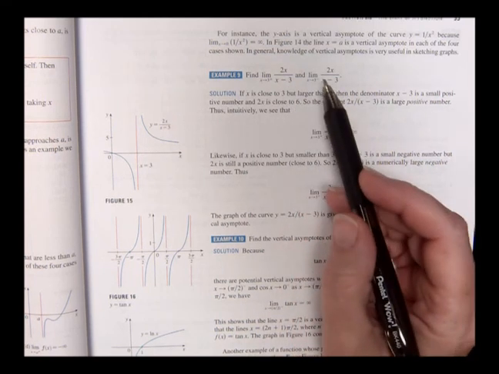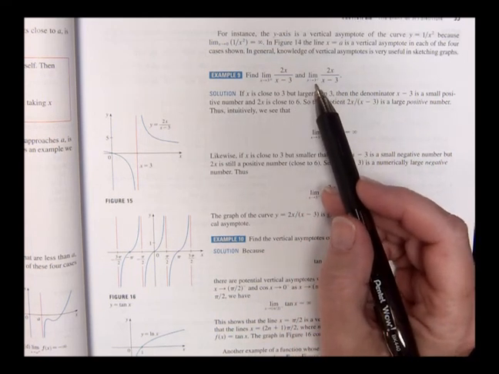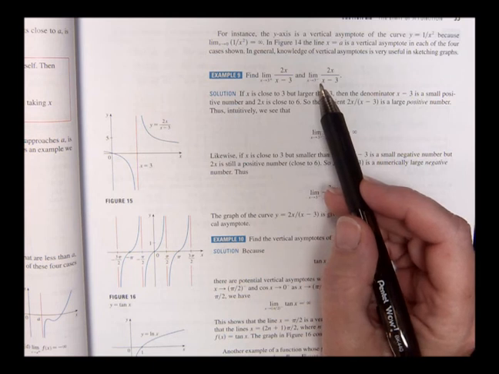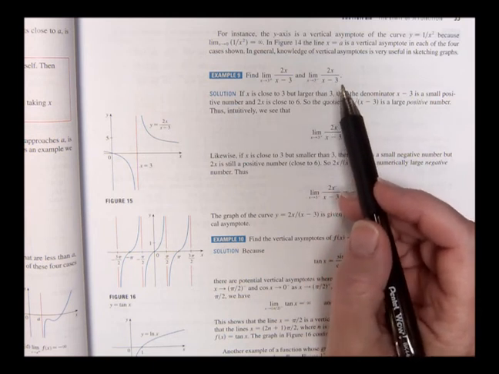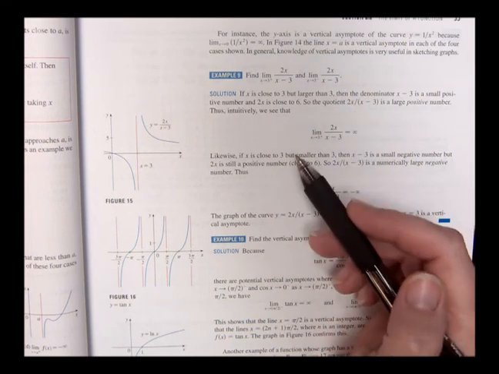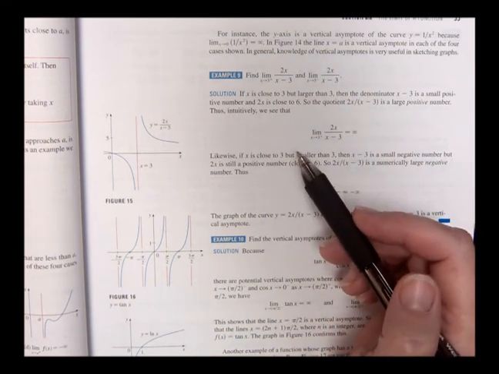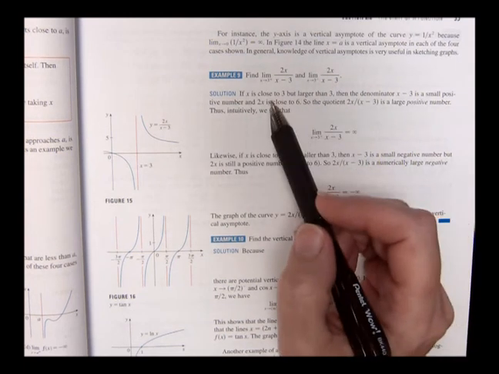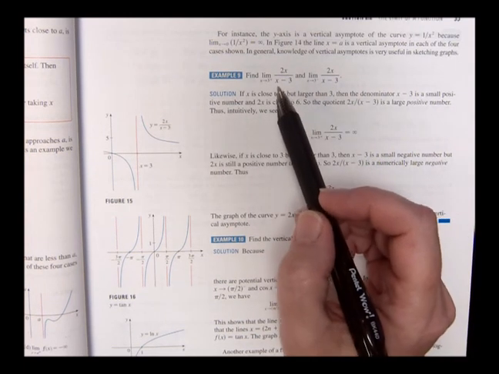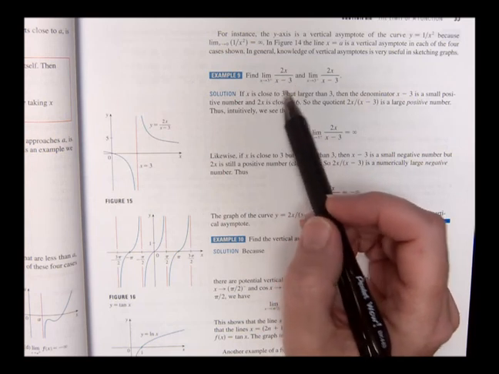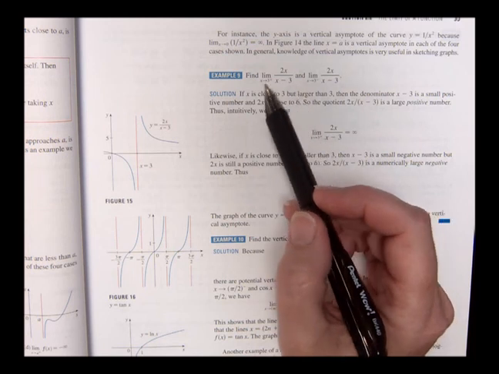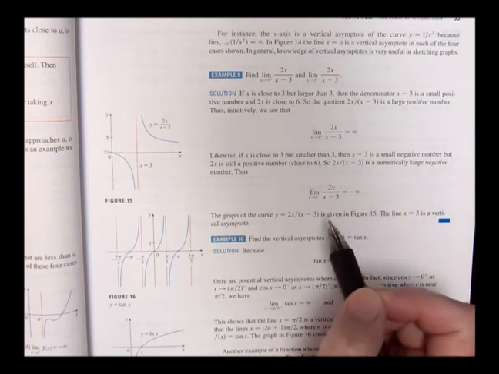And we're going to look at the limit as x approaches 3 from the left of 2x over x minus 3. So, we notice that as we get close to 3, we're not going to have a value because if we put 3 in the bottom here, we will get 0. We can't have a 0 in the denominator. That's not defined.